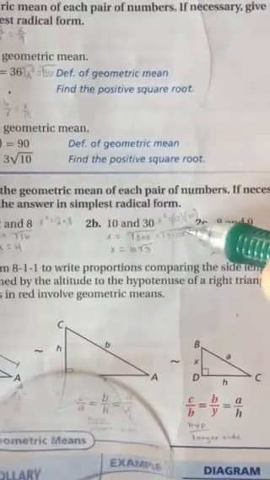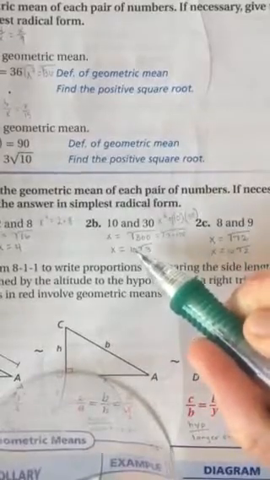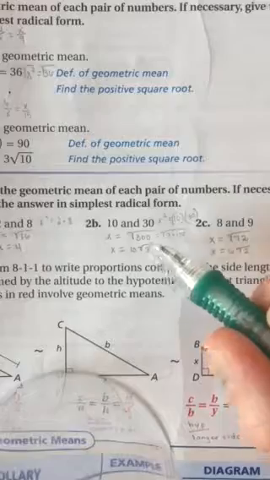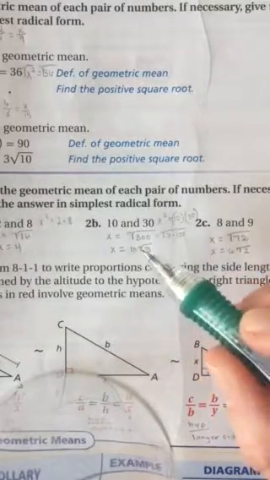The only thing we can take the square root of there is the 100. The square root of that is 10, so that has come out of the radical, and we're left with the 3 in the radical, which cannot be simplified. So here our geometric mean is 10 radical 3.